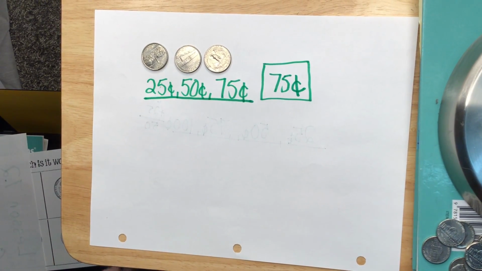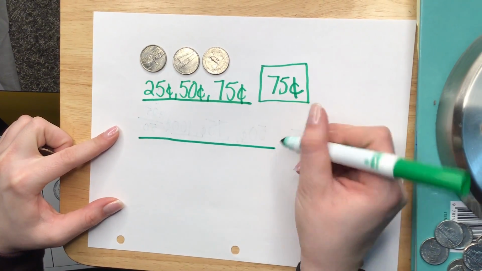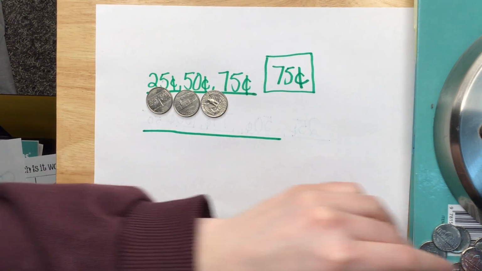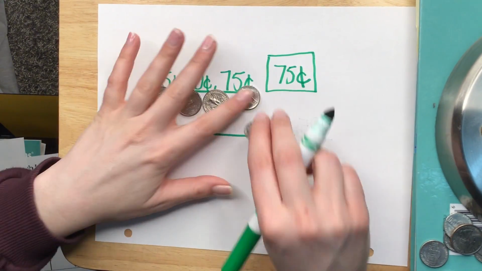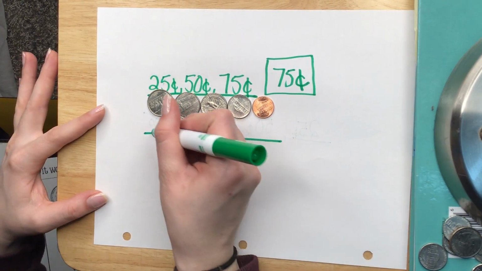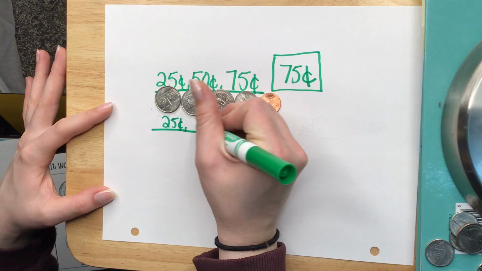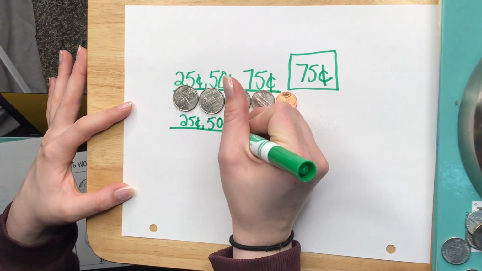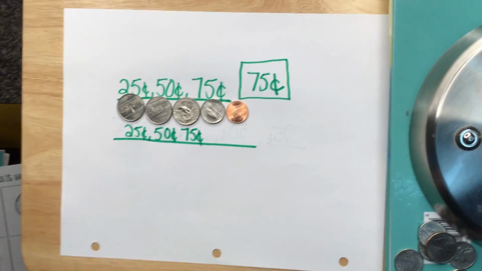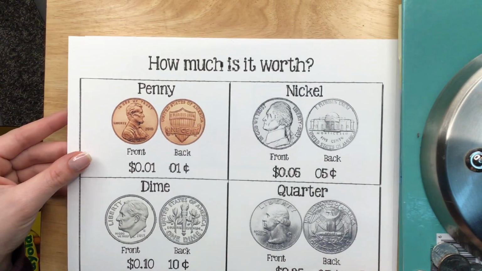Now let's try and mix a couple different coins in there to see what the value is. So we'll do 3 quarters, a nickel, and a penny. So then we could start by saying, okay, we know 1 quarter is worth 25 cents, 2 quarters is 50 cents, 3 quarters we know is 75 cents, and then let me think to myself, I know that the nickel is worth 5 cents, but I'm going to pull out my chart and just double check that and make sure that I'm right.